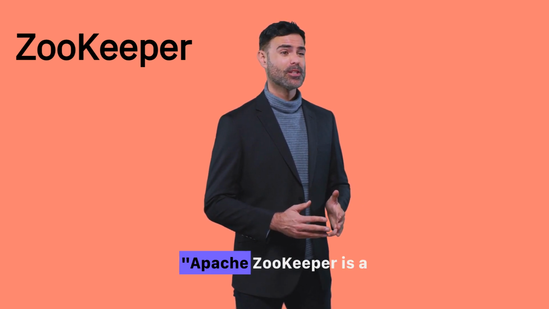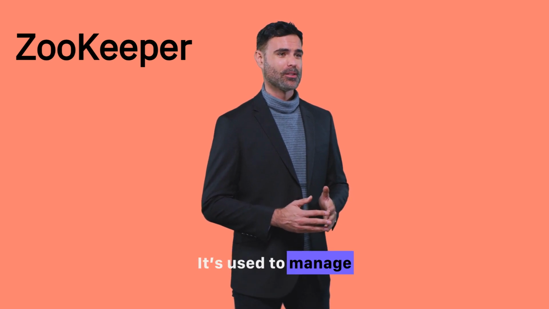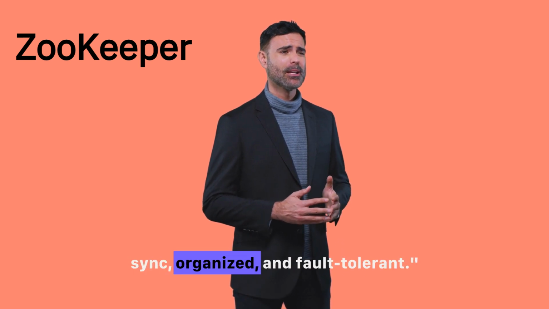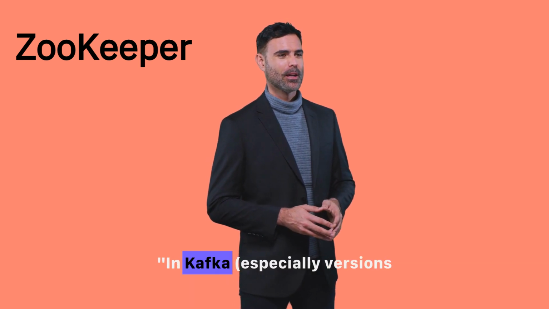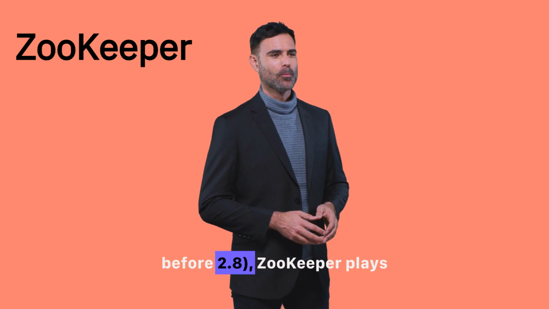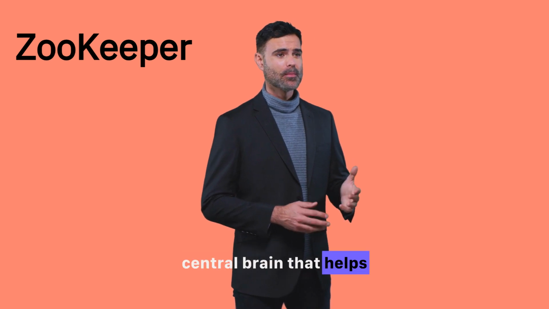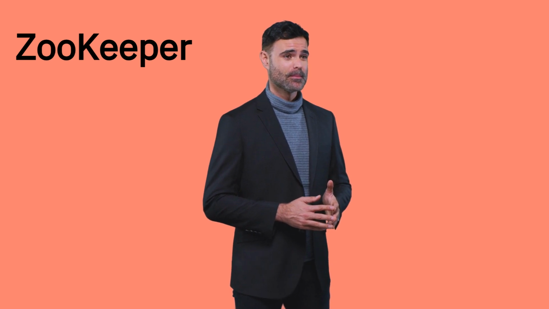What is ZooKeeper? Apache ZooKeeper is a distributed coordination service. It's used to manage distributed systems like Kafka, keeping them in sync, organized, and fault-tolerant. Why does Kafka need ZooKeeper? In Kafka, especially versions before 2.8, ZooKeeper plays a critical behind-the-scenes role. It acts like a central brain that helps Kafka brokers communicate and coordinate with each other.